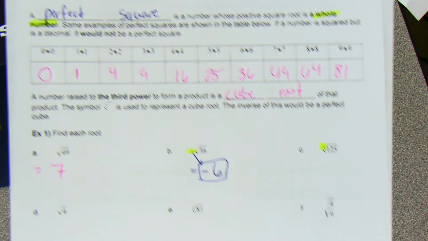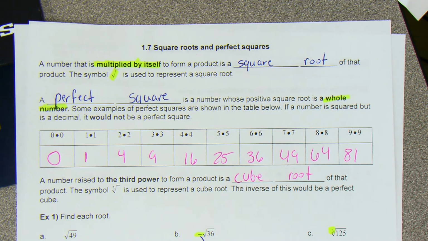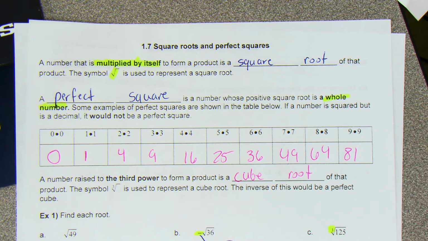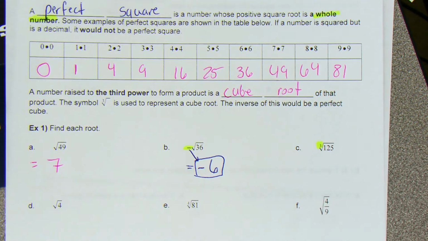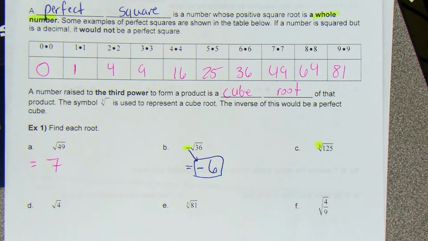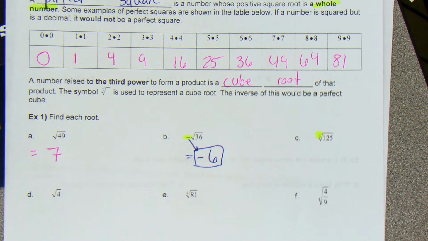If you have not watched the first video, please go back and do that because we filled out the top here. We talked about cube roots, perfect squares, and square roots. We also did examples 1A and B and started example C, but now we're going to finish example C, okay?